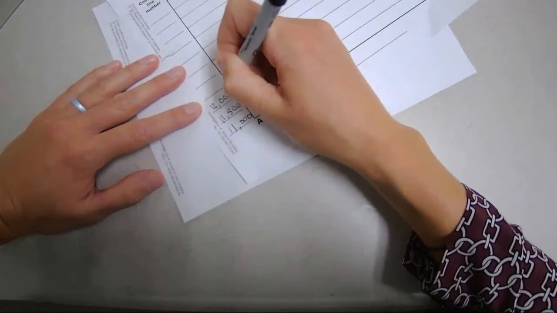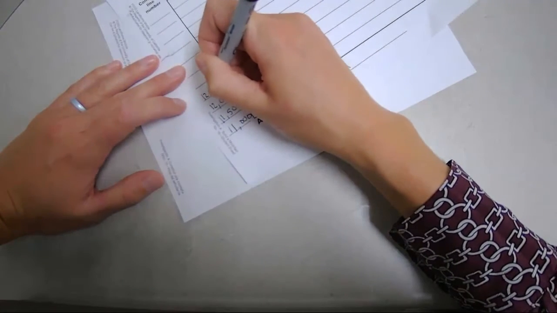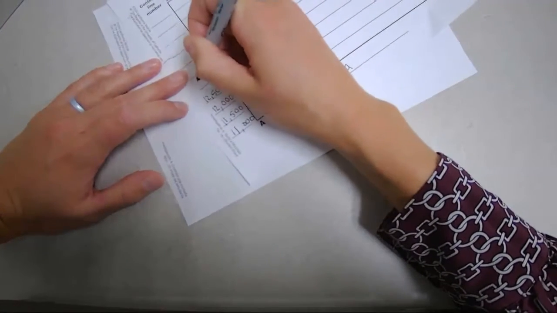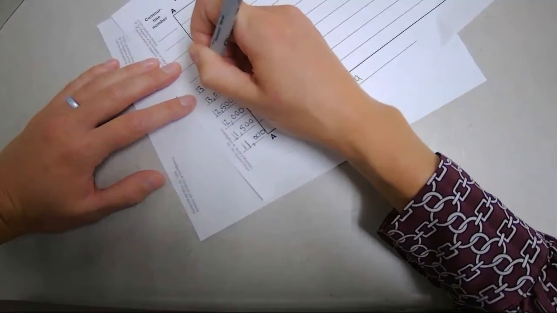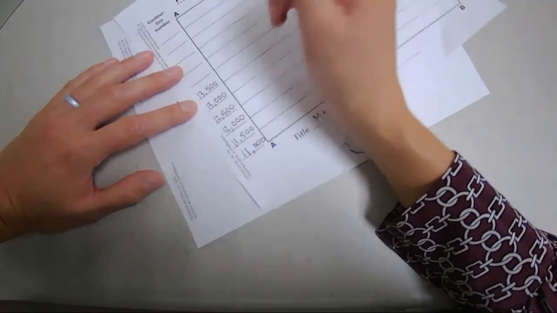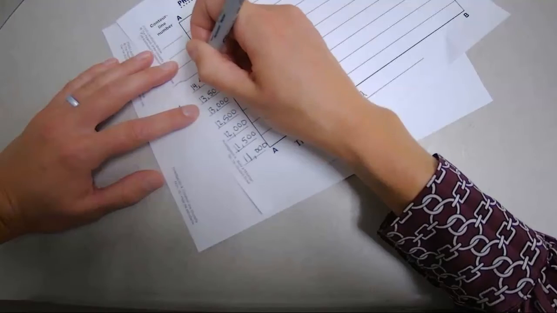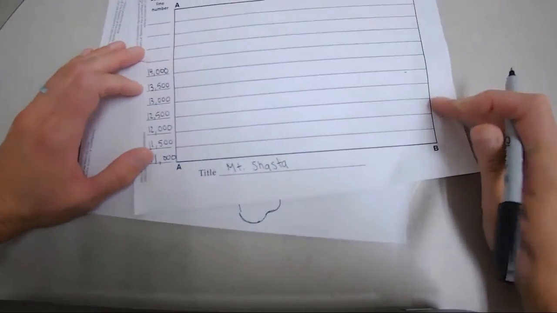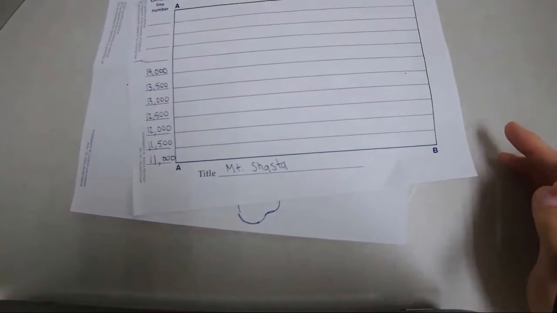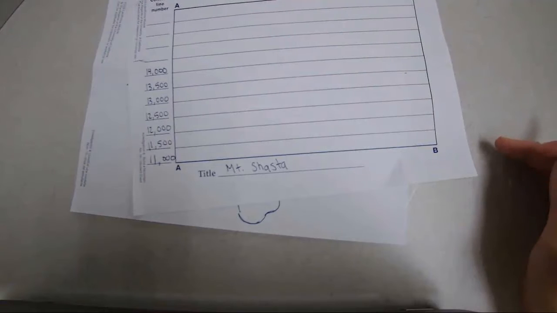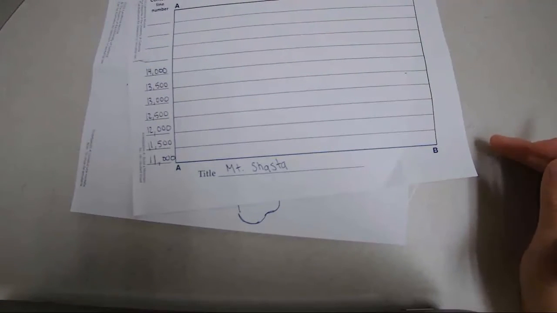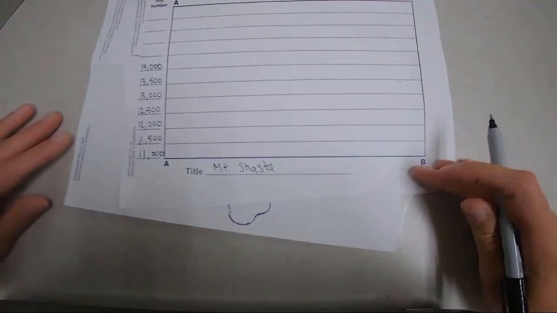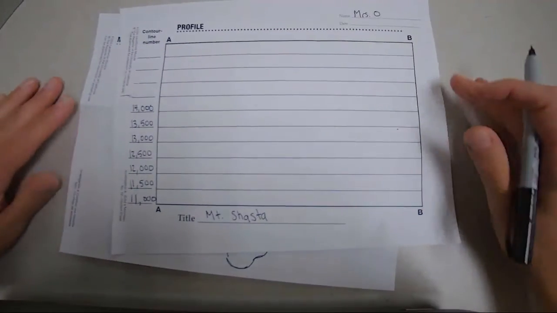11,500, 12,000, 12,500, 13,000, 13,500, and 14,000. Good. Now, this is the point where if you're not caught up, you can pause and then catch up and then hit play. Now that we have our map set up, our profile set up, we're going to take our map.